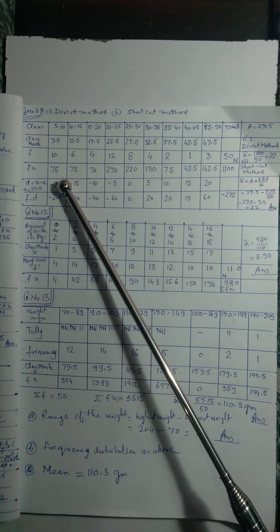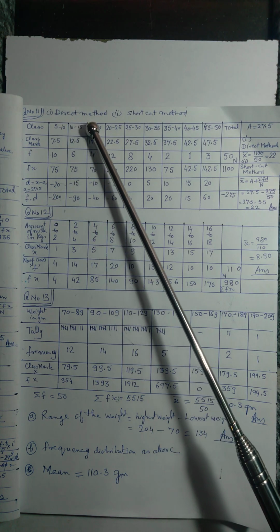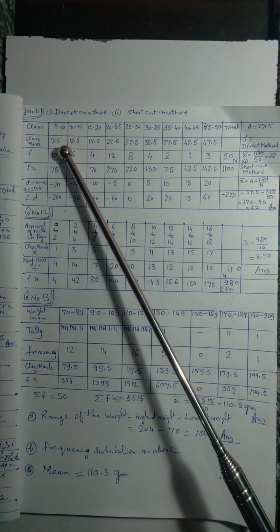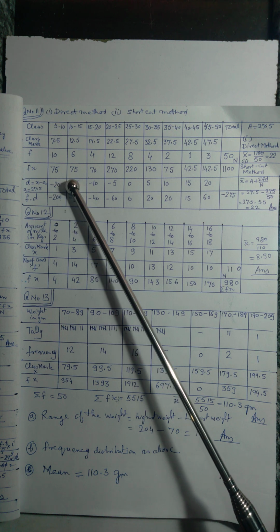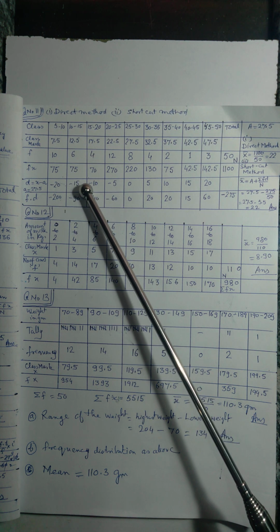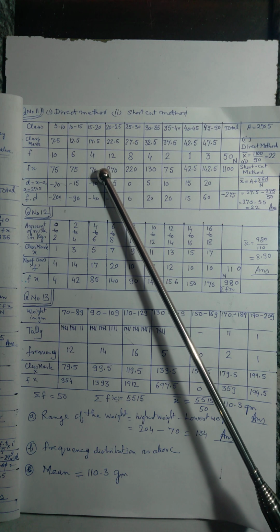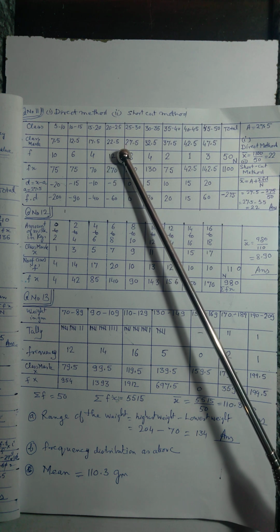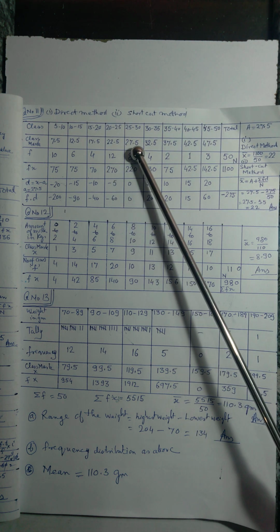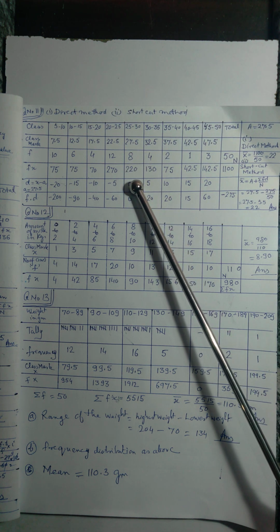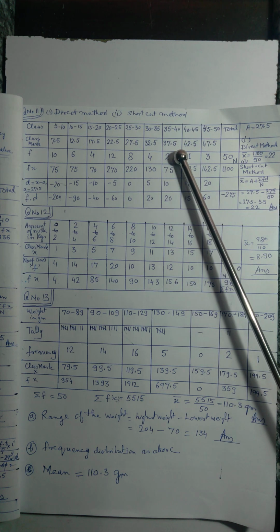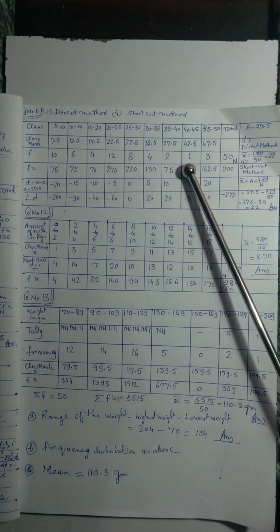Now in order to get the fx value, क्योंकि हमें डायरेक्ट मेथड से भी निकालना है ना, सो fx निकालने के लिए हमने क्या किया? 10 into 7.5, 75. 12.5 into 6, that is 75. 4 into 17.5, that is 70. 12 into 22.5, that is 270. 27.5 into 8, that is 220. 32.5 into 4, that is 130. 37.5 into 2, that is 75. 42.5 into 1, that is 42.5.